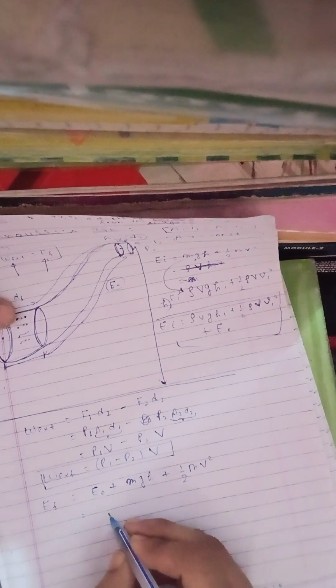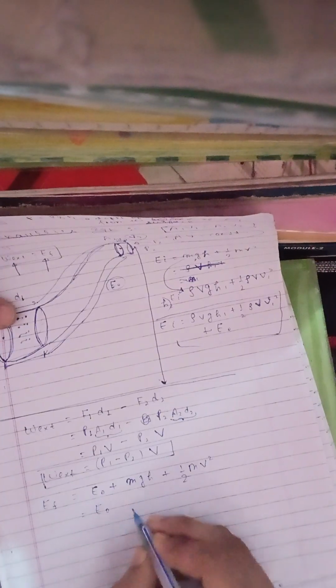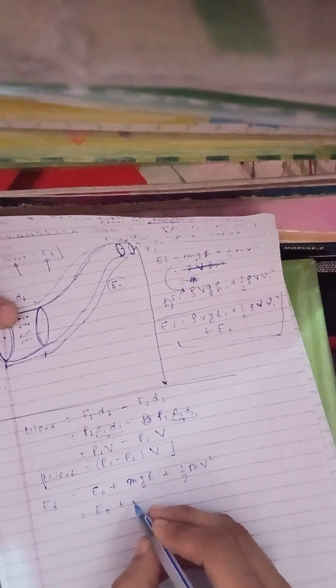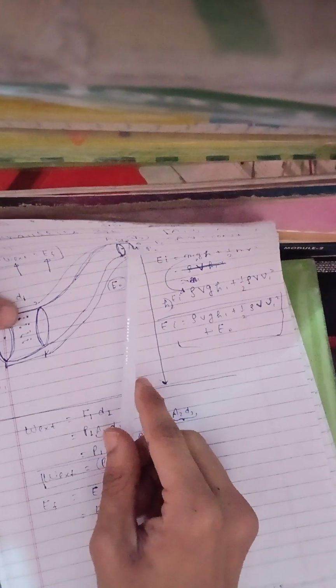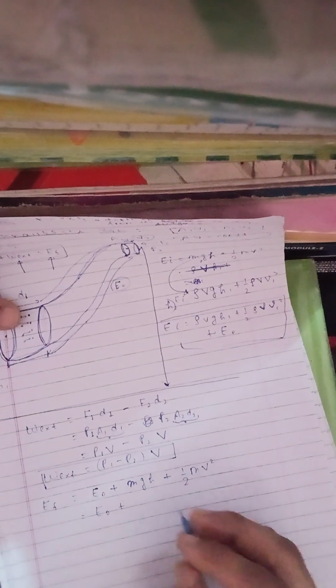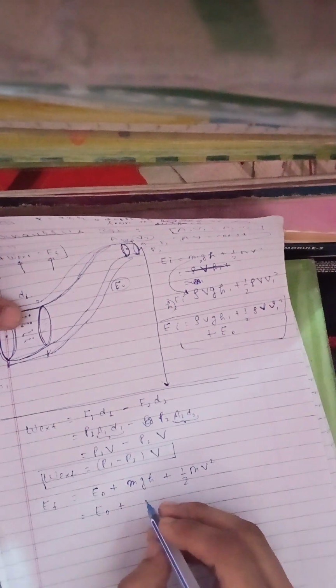So we'll write E naught as it is, and mass we'll again write in terms of volume. And I have told you the volume of this liquid is the same as that of this liquid, because it is incompressible. I mentioned it earlier.